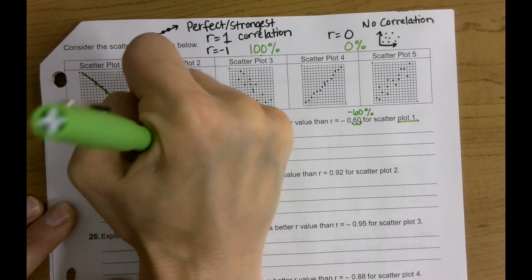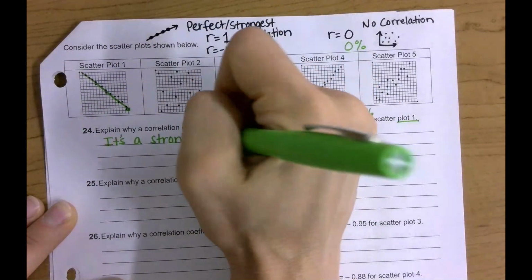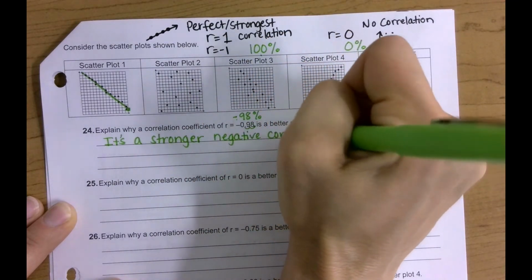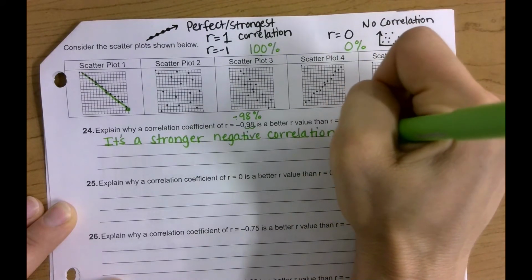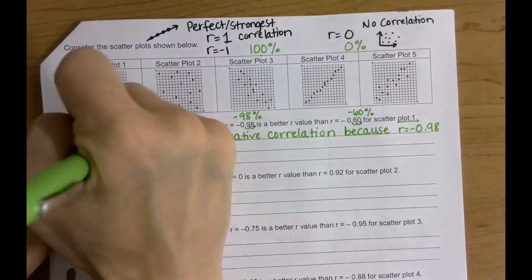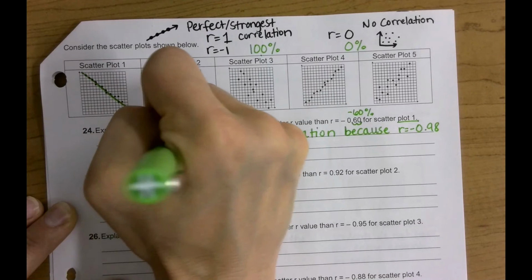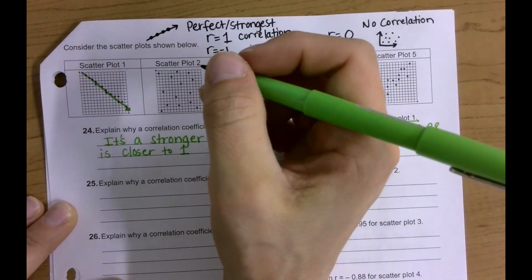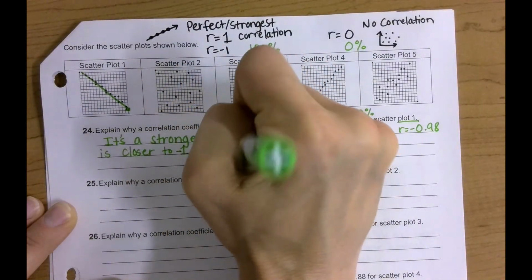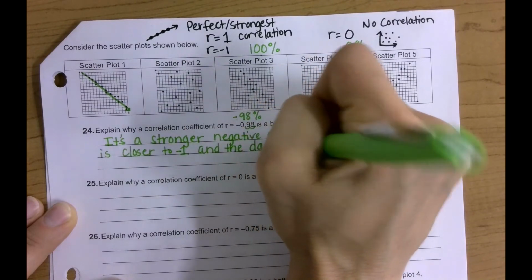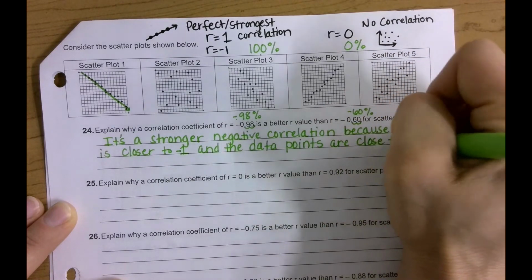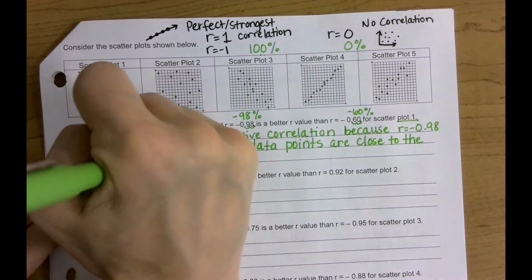It's a stronger negative correlation because r equals -0.98 is closer to 1, or closer to -1, and the data points are close to the linear model.